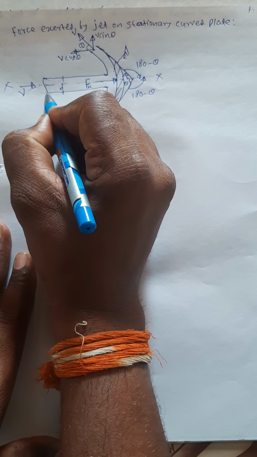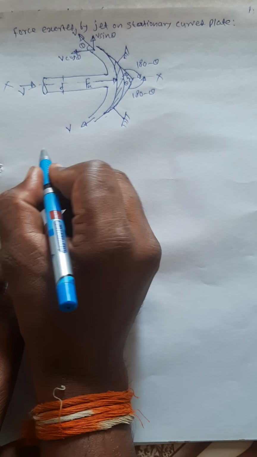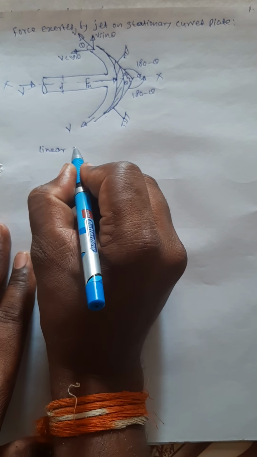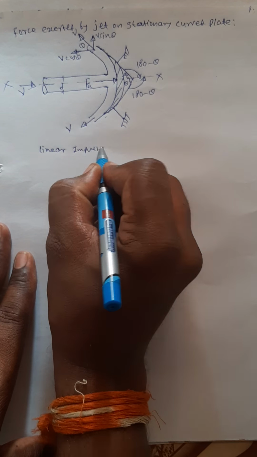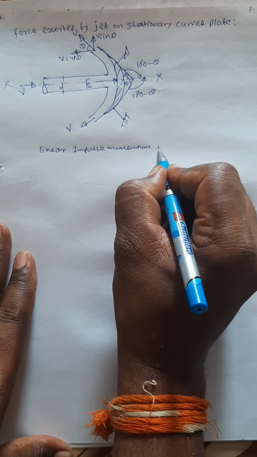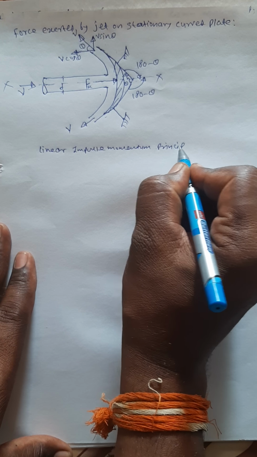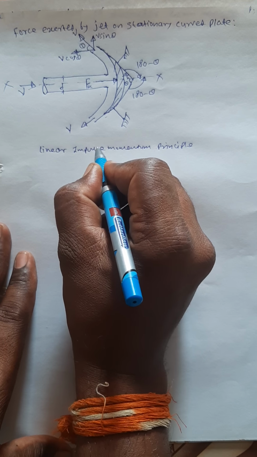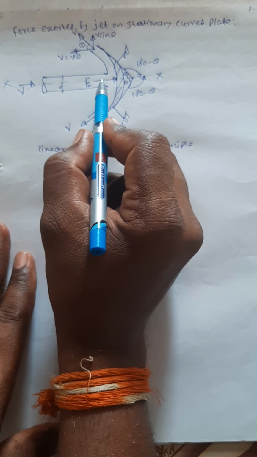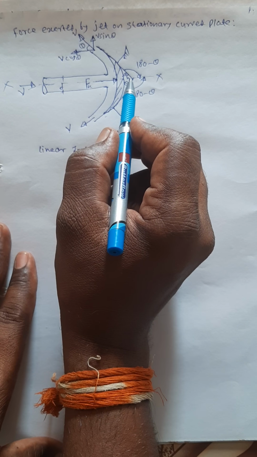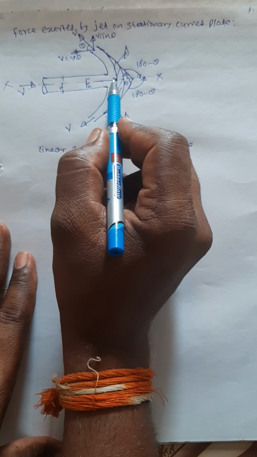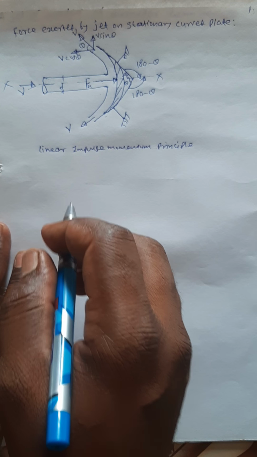So using the linear impulse momentum principle, what does it tell? It tells that the rate of change of momentum in the direction of the force is directly proportional to the applied force, or it is proportional to the impulse in the same direction.